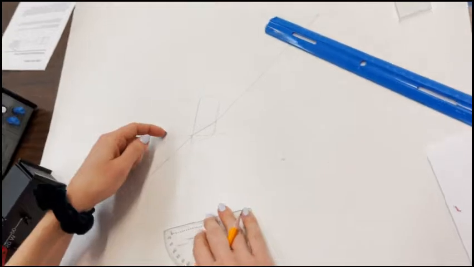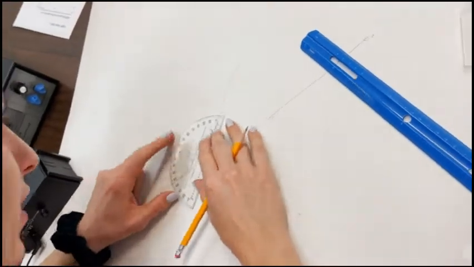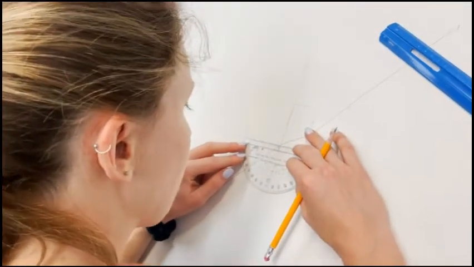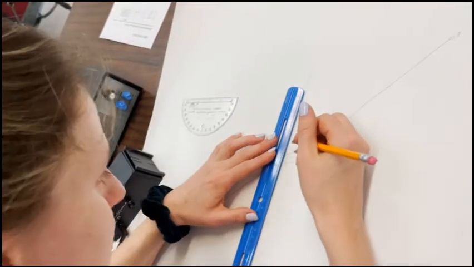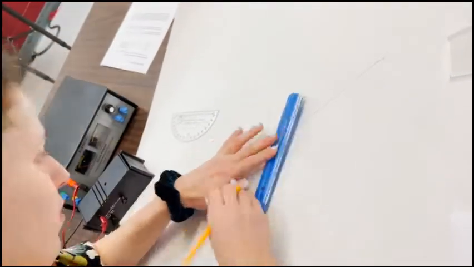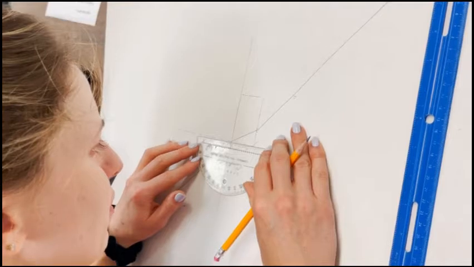Okay, so we want to measure from here to here, right? Yep, the angle of incidence. So what you want to do is spin that around. Like this? No, like this way. Yep, that's what I thought. It's been a while since I used a protractor. Is that my middle part right there?